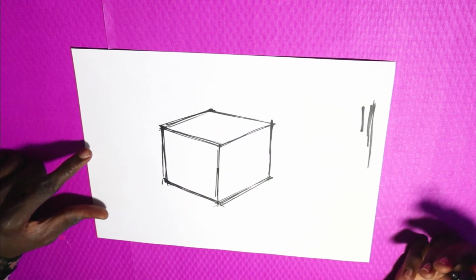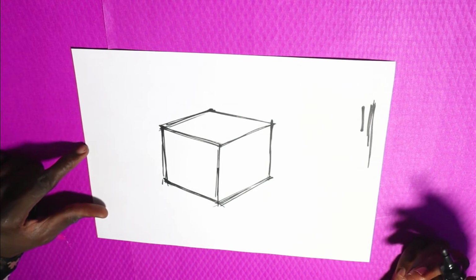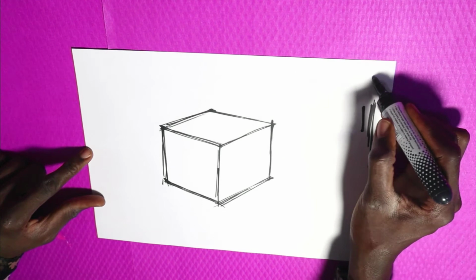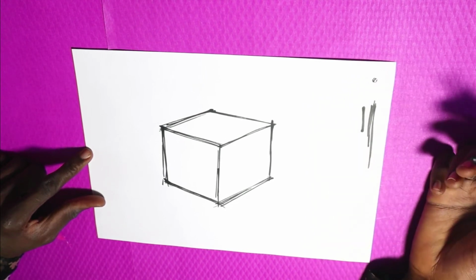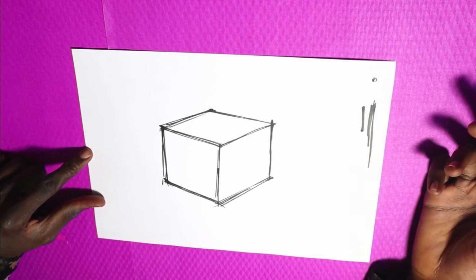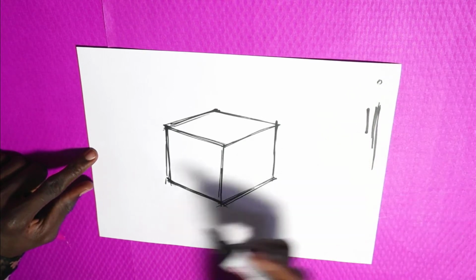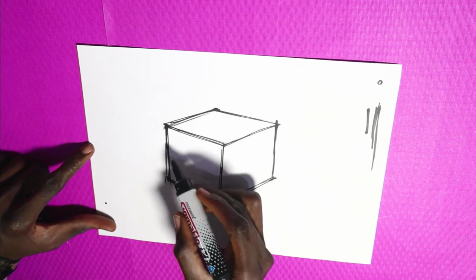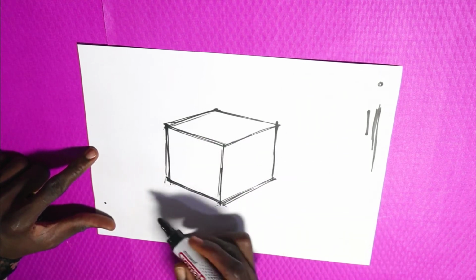So the next thing you are going to do is consider where your light is coming from. For me right now, my light is going to be coming from here. You can just put a dot there so that you will know where your light is coming from. If my light is coming from here, definitely the back over here is going to be dark. So the first thing, I am going to shade the back of my object.